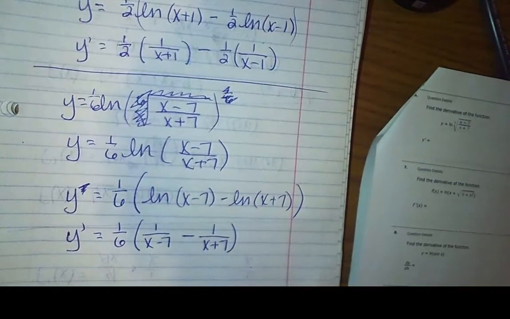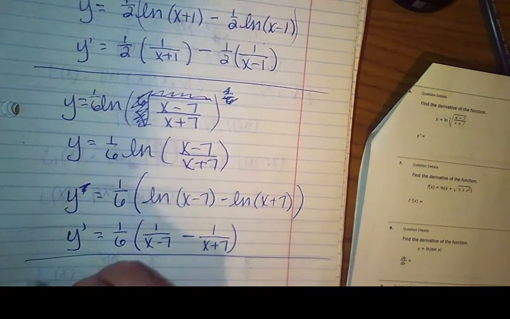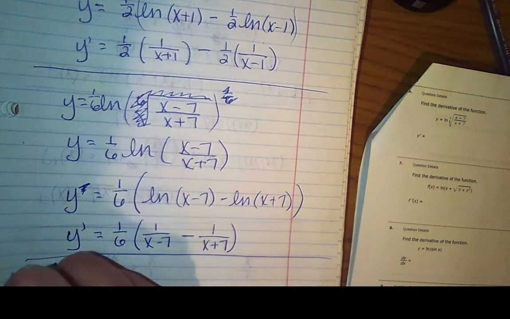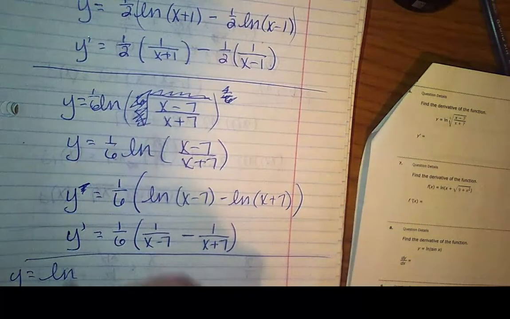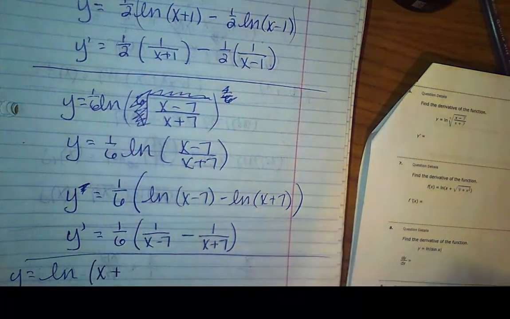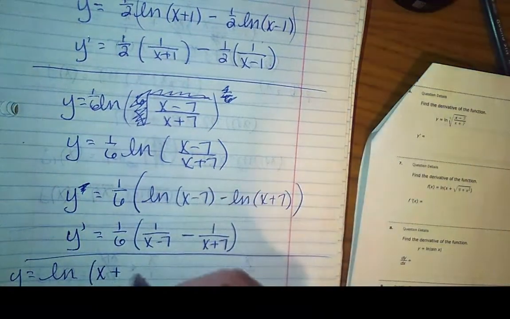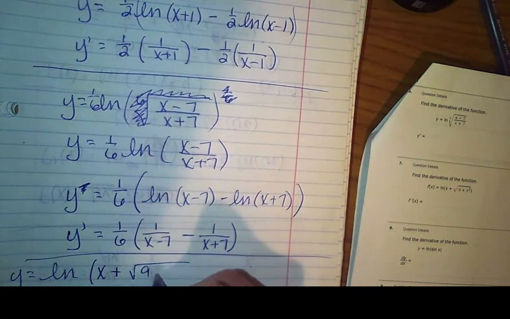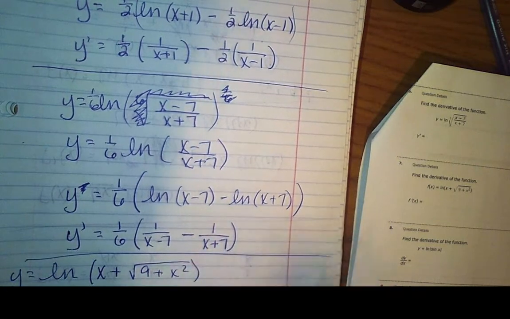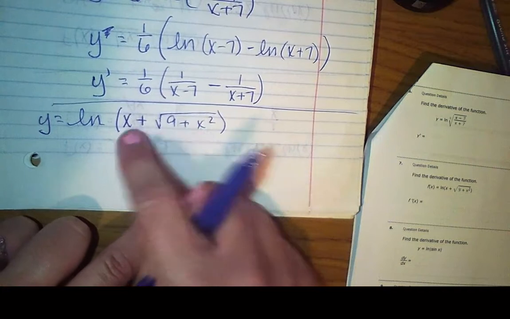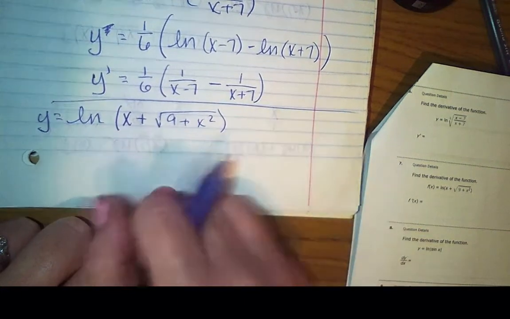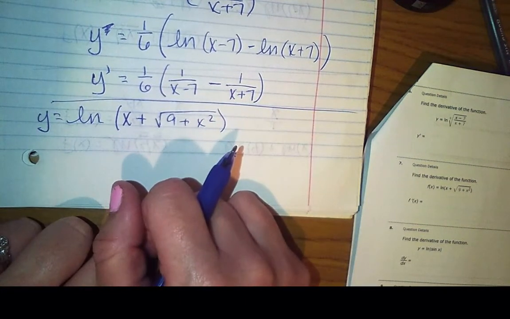All right, so number 7 says y equals the natural log of x plus 9 plus x squared. Okay, I can't break this out. This is stuck, because if the argument is joined by addition, I'm trapped. So this one is just going to be flat out ugly.